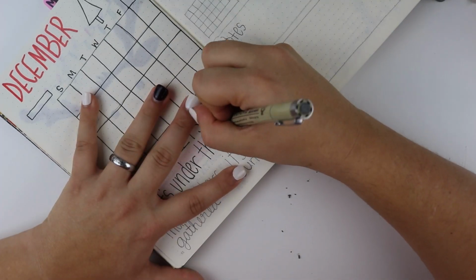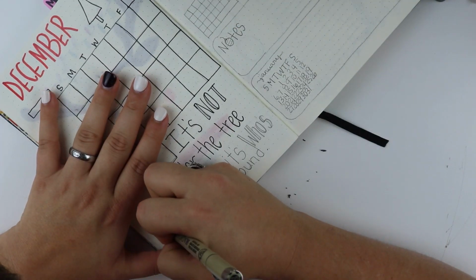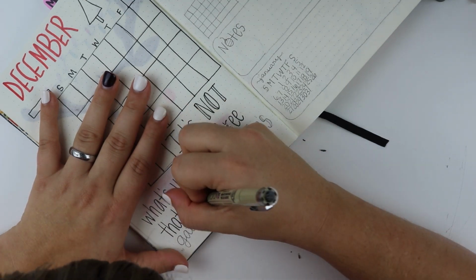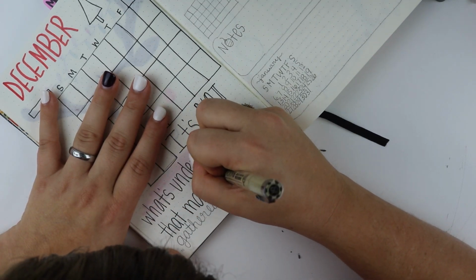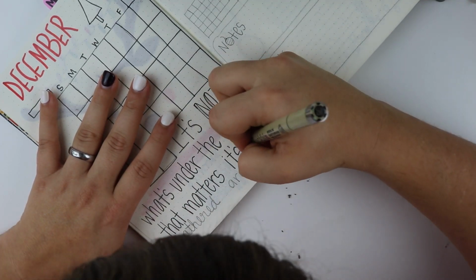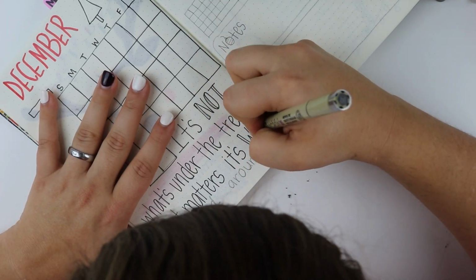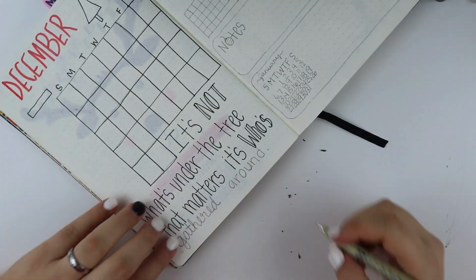But that page, I always do the same. I always have my mini calendar with a quote on that page, and the mini calendar works because this is just for school, so just my school stuff goes in the calendar. Anything that is school related will go in that calendar.